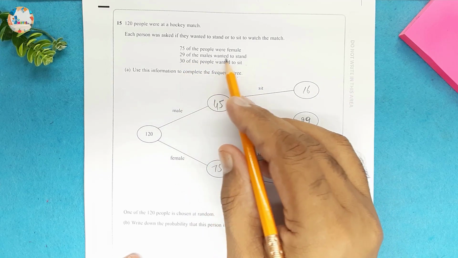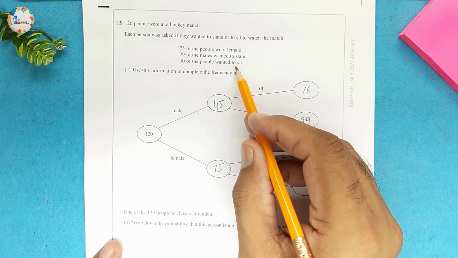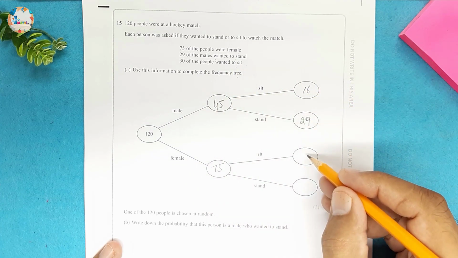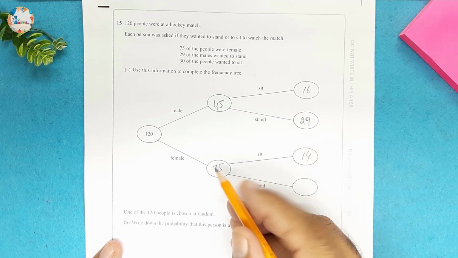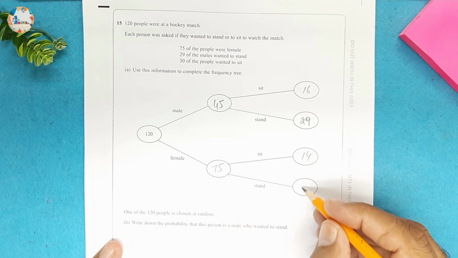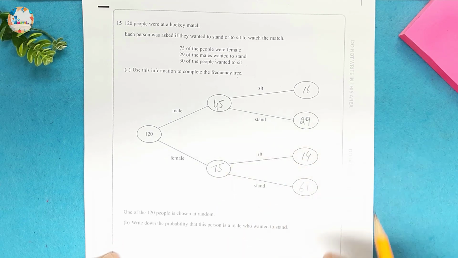29 of the males want to stand. 30 of the people want to sit. So 30 want to sit means 16 are these, so 14 will be this one. So out of 75, 14 want to sit. It means 61 want to stand. So this will be the completion of the information.